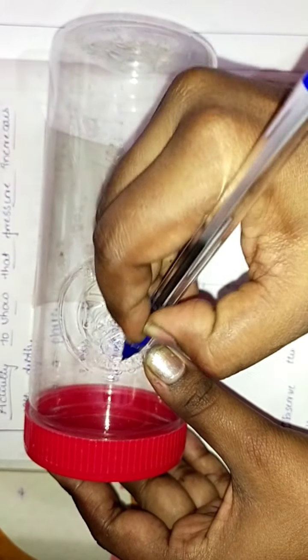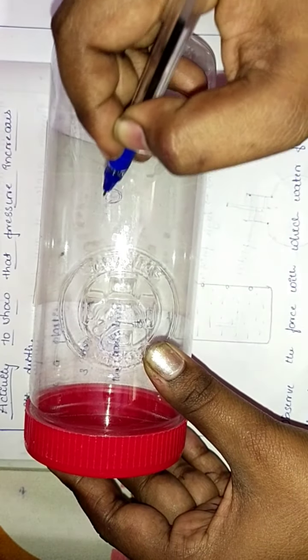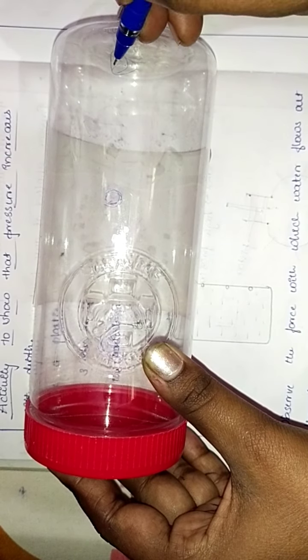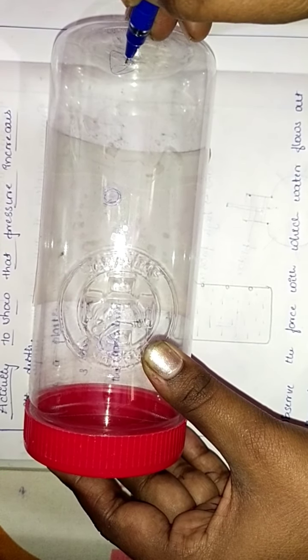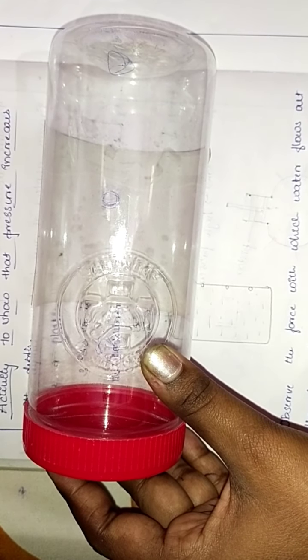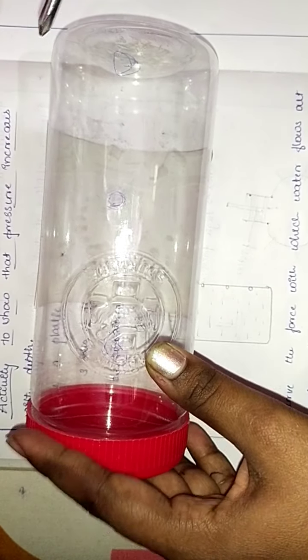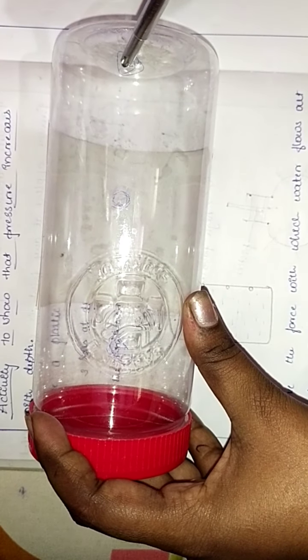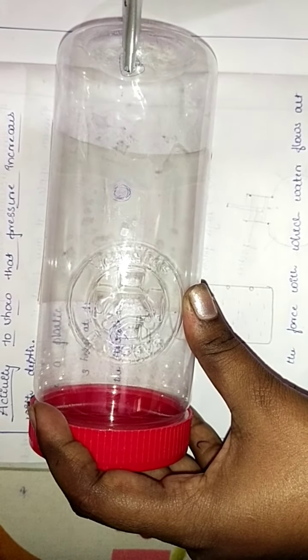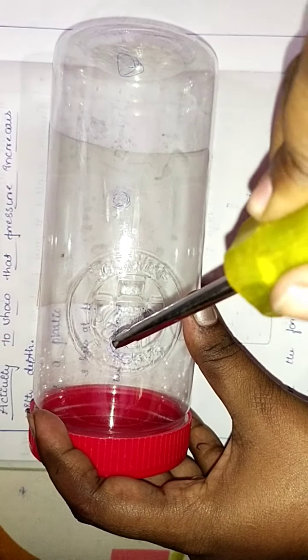Make one hole here. Make one other hole here. Make 3 holes. Okay, you make 3 holes. Got it, children? So with the help of screwdrivers or pins or anything which is comfortable for you, make 3 holes like this.